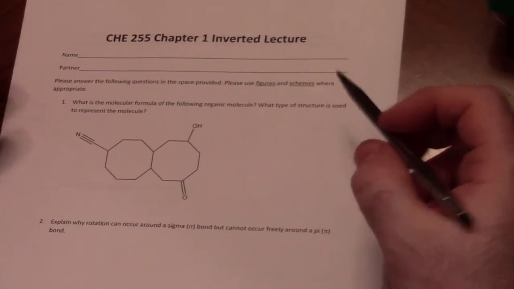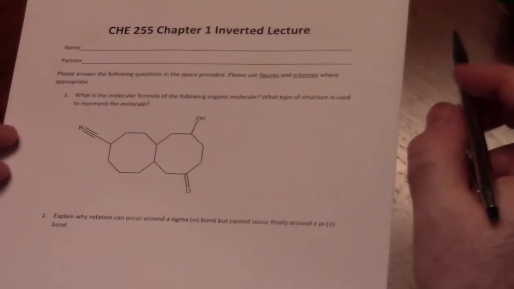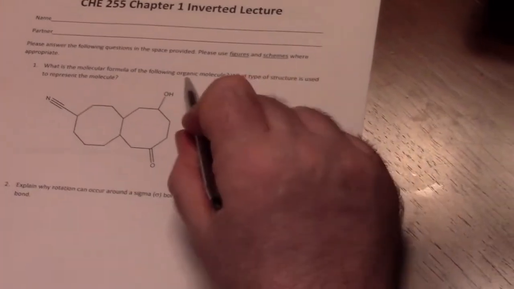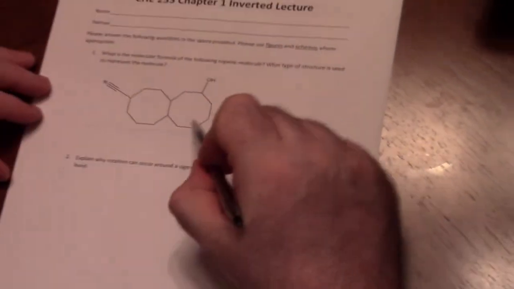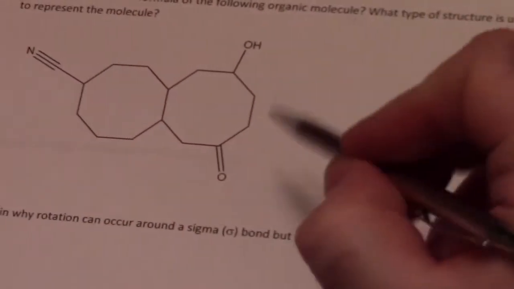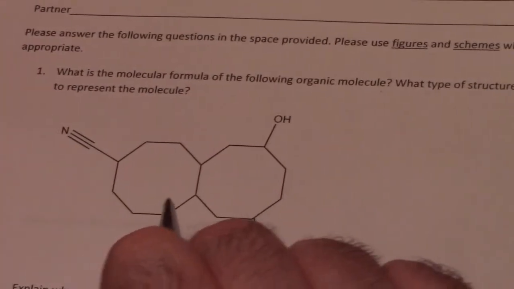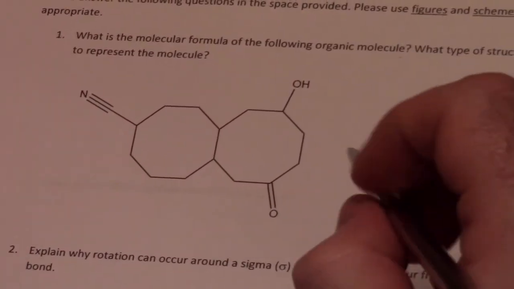So question 1 was actually 2 questions. The first was, what is the molecular formula of the following organic molecule? So you needed to answer that specific question first. What you needed to do is tell me how many carbons, hydrogens, nitrogens, and oxygens are in this particular molecule. And the easiest way that I have to go about doing this is to actually put a circle or a dot everywhere that we have a carbon atom.